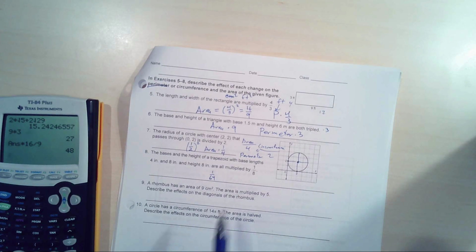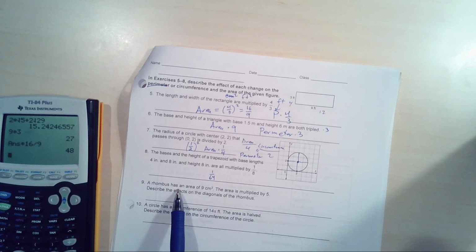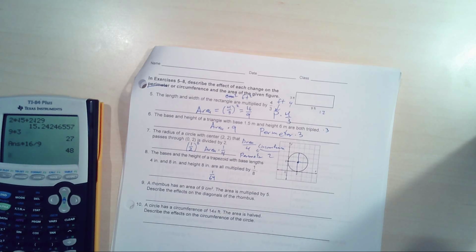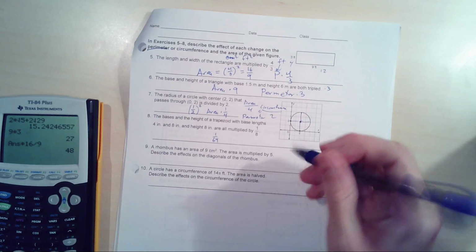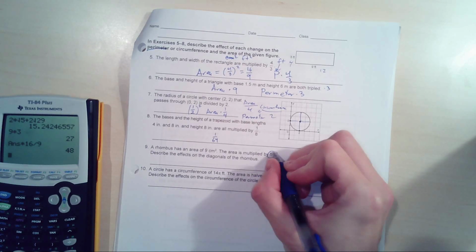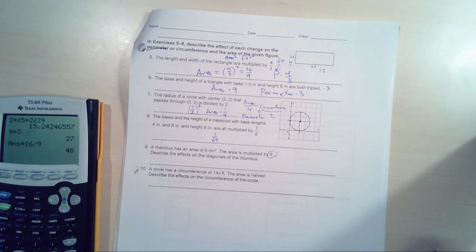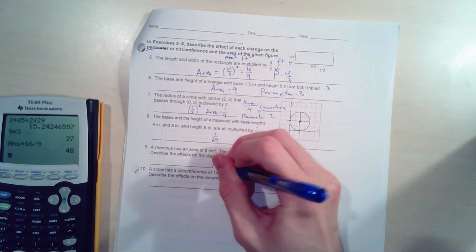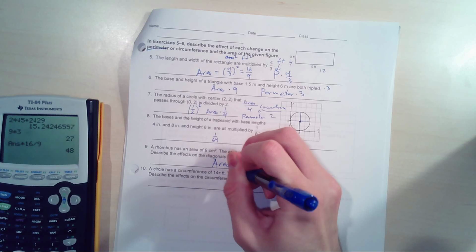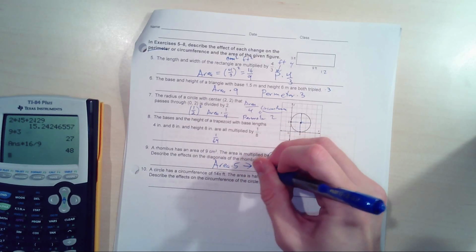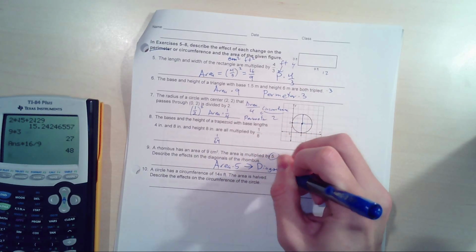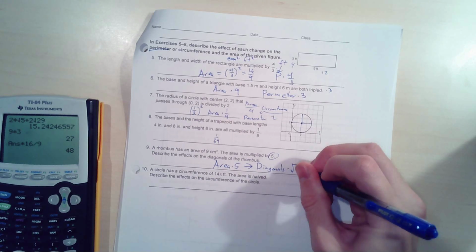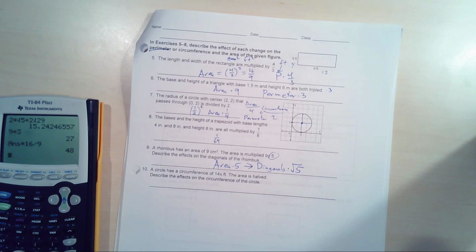Anyways, so now let's think about what concept I just said. The rhombus has an area of 9. The area is multiplied by 5. Describe the effects on the diagonals. The diagonals are like the lengths of this rhombus here. So if both diagonals had gotten multiplied by 5, then the area would have been multiplied by 25. But that's not right. The area got multiplied by 5. That directly implies the diagonals got multiplied by the square root of 5. That's a key question right there at the end.